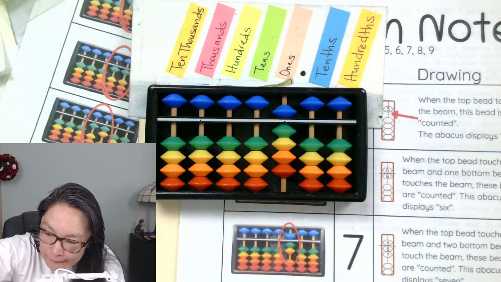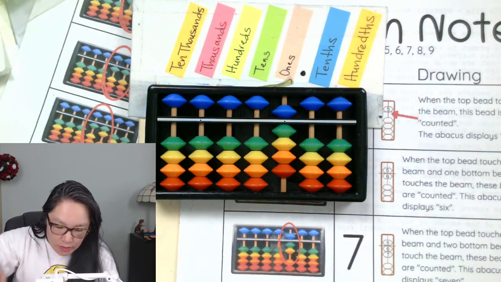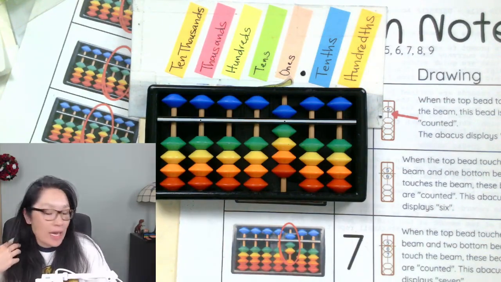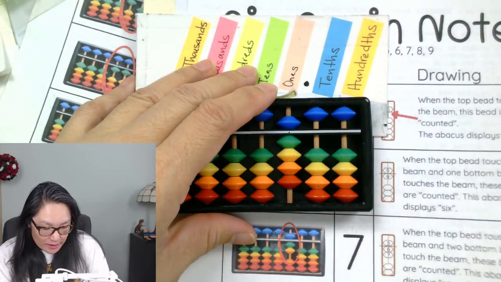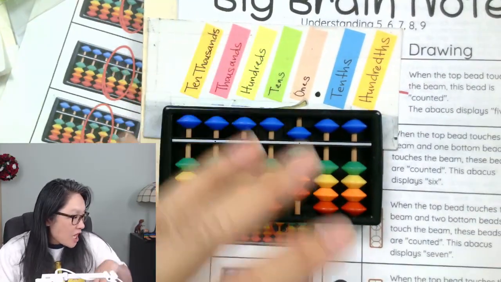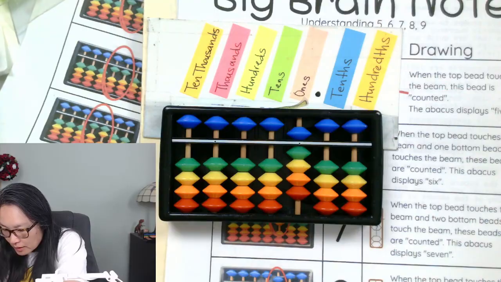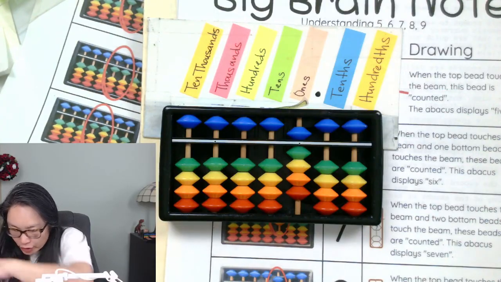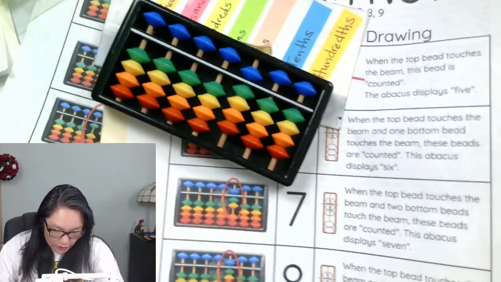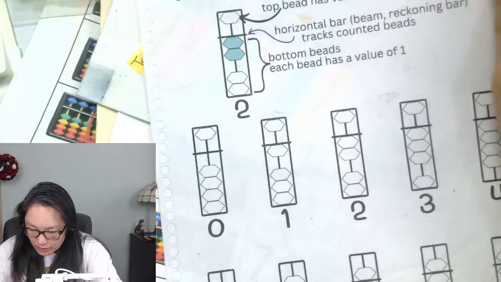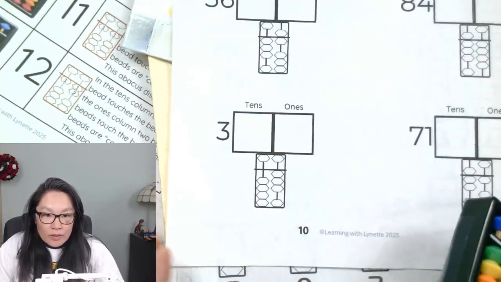But it gets better because we can do adding, subtraction, multiplication, division on it. But the first thing we have to do is understand how to read the abacus. Because we have to read the abacus, then we can do the other fun stuff. So here's a question: if I give you this number, how do we read the abacus? We have this number.